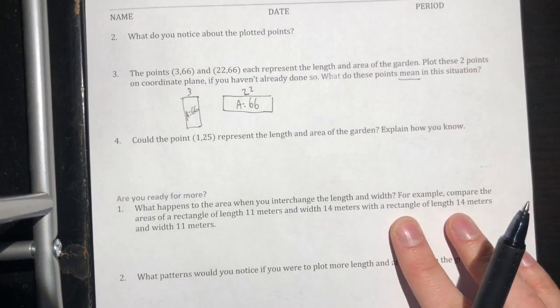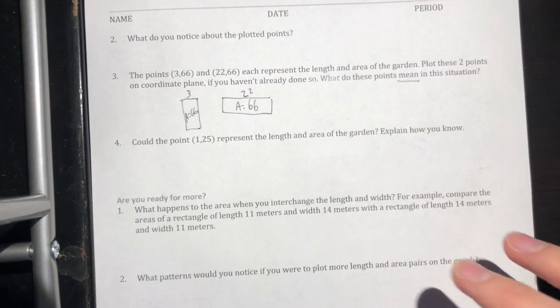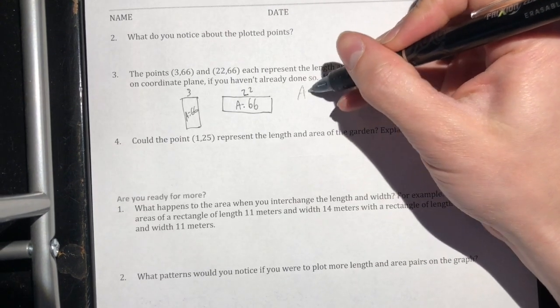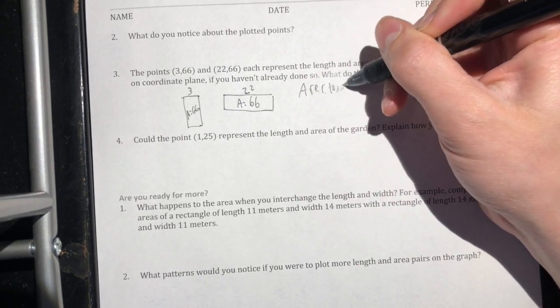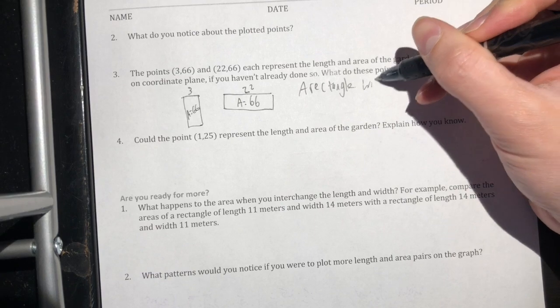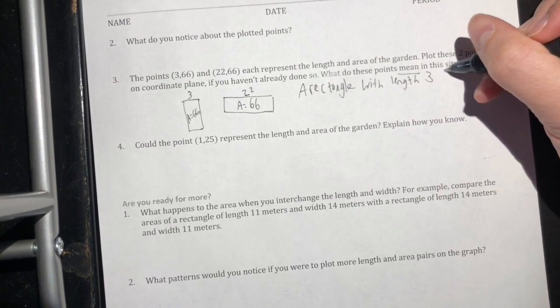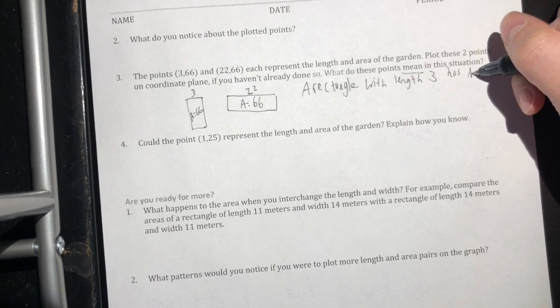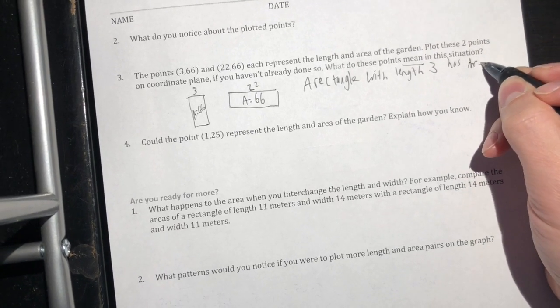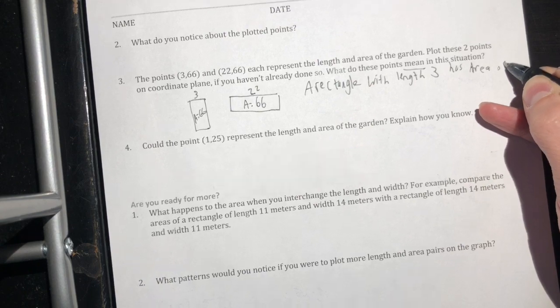Well, they mean that a rectangle with length 3 has area of 66.